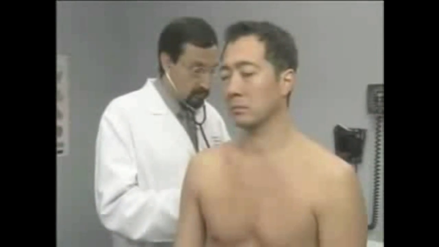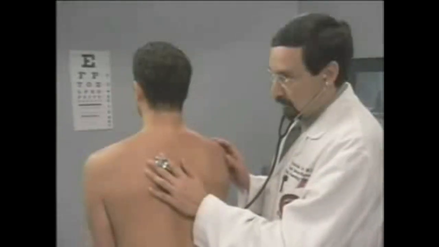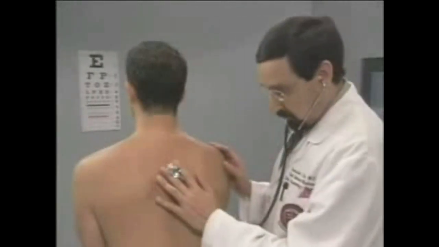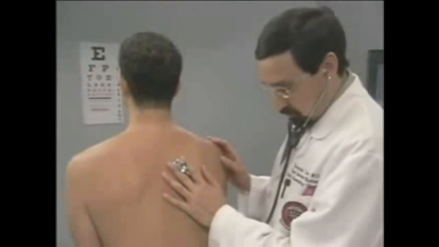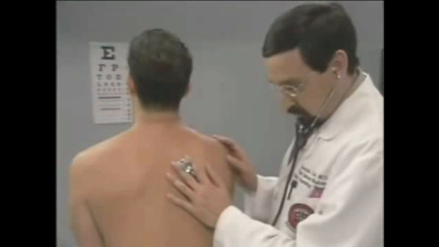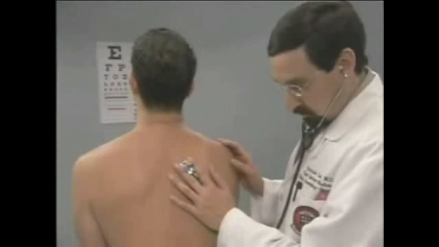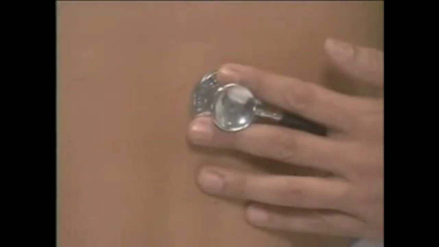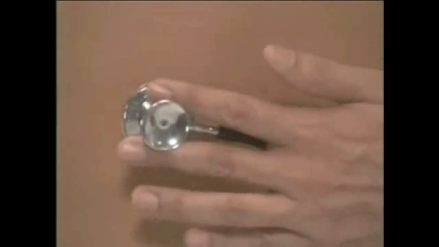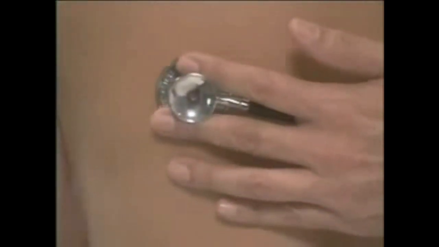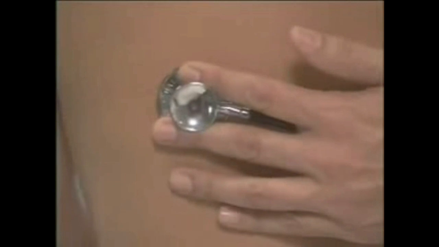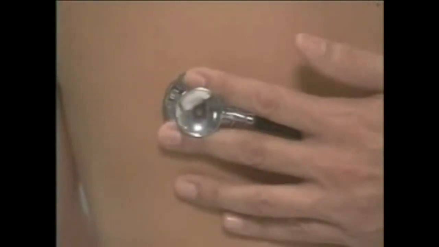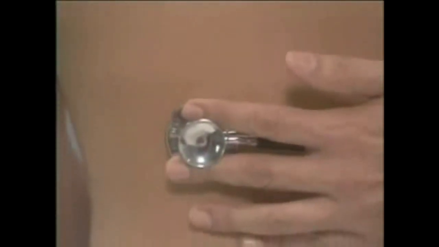To auscultate the posterior thorax, use the diaphragm of the stethoscope. Begin at the apices and proceed downward, moving systematically from side to side, again in a ladder pattern, comparing breath sounds in symmetrical areas. Listen to the duration, pitch, and intensity of the inspiratory and expiratory sounds. Decide what type of breath sounds you are hearing, and note any added sounds. Listen to at least one entire breathing cycle at each location.